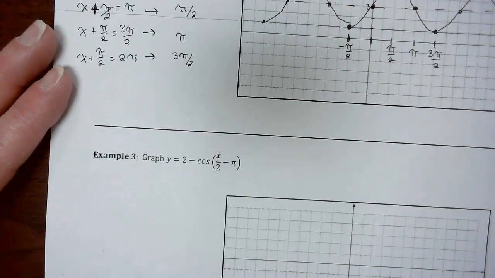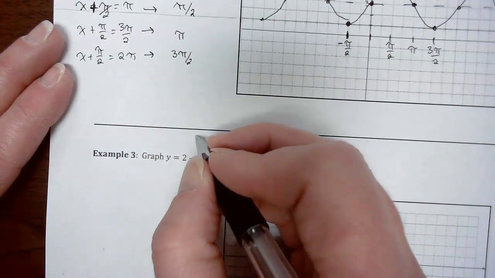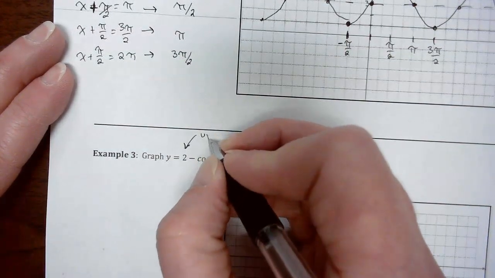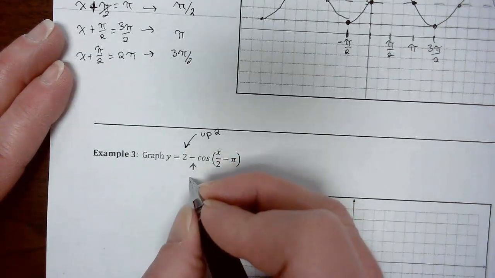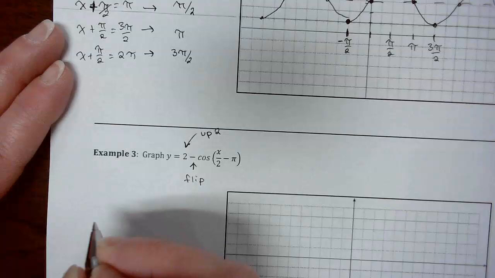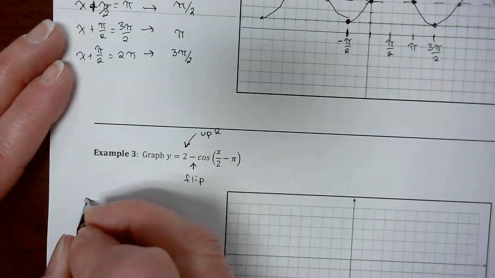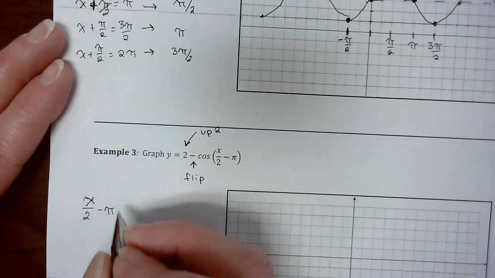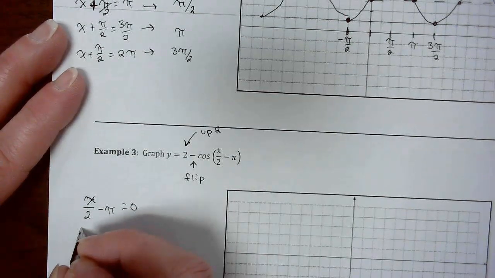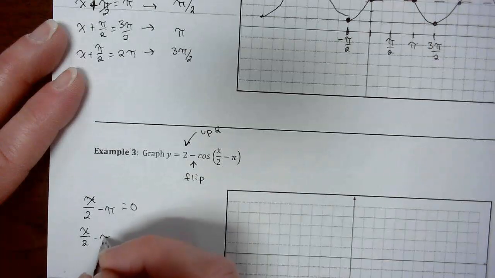What about this one? Okay, so the 2 here is still moving my graph up 2. That's my new midline. The negative is still going to flip it. And now I'm going to find my new x values. So I need to set that equal to my big 5.